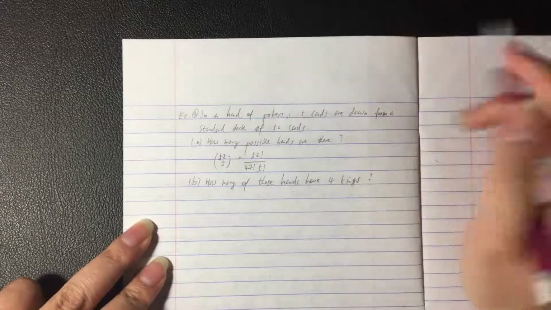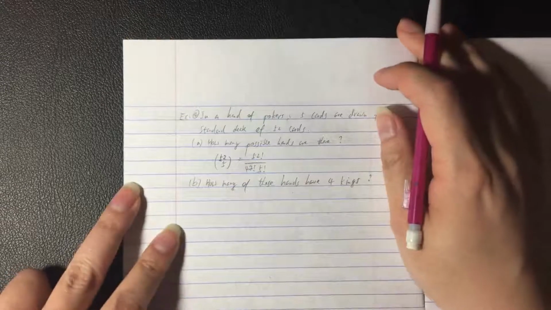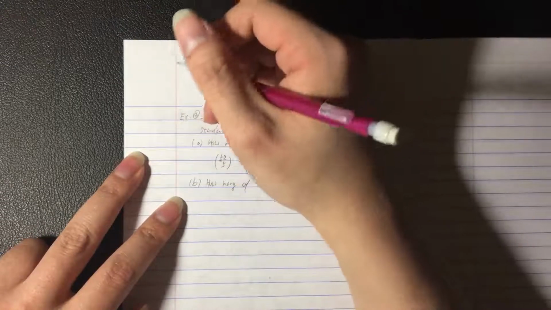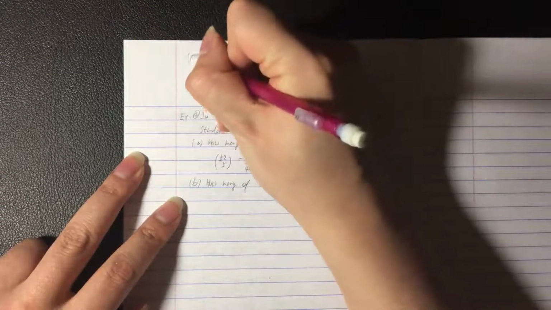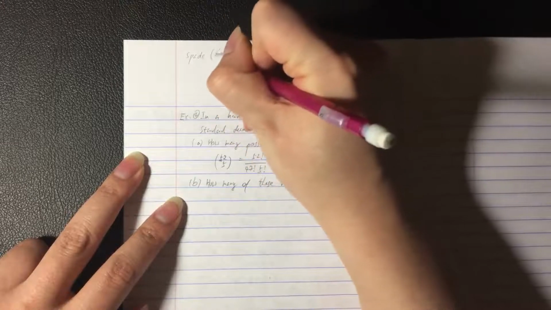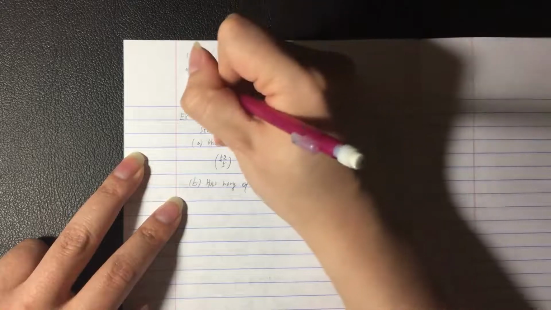So first of all, let me introduce the standard deck. It looks like this. In the standard deck, we have 4 different suits. We have spade, which looks like this. We have heart.